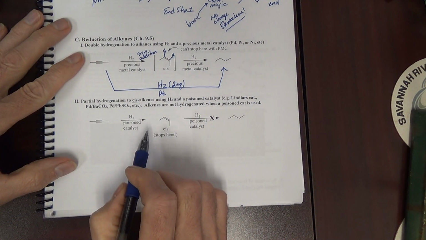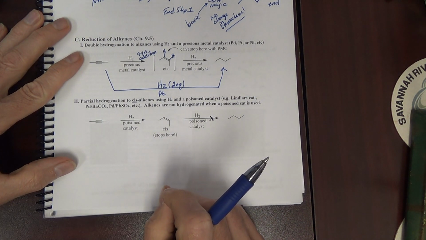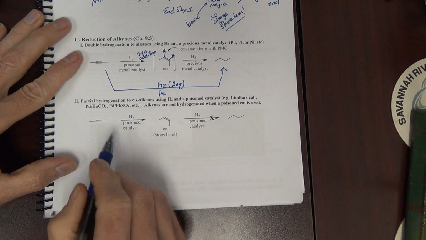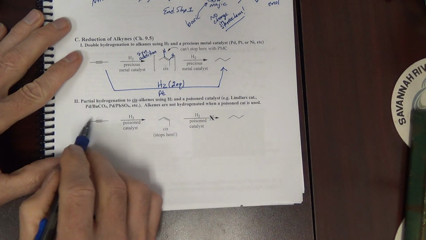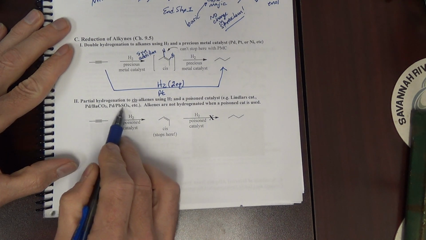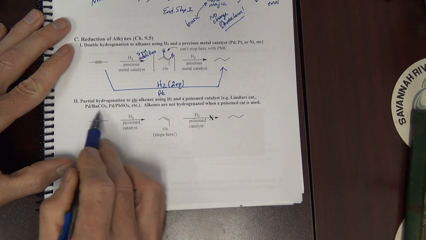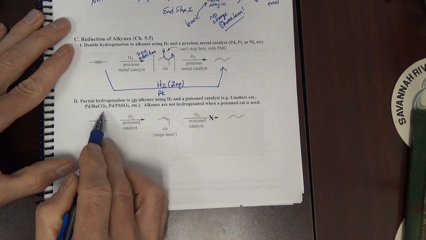Chemists tend to do lots of research, trying to develop some ingenuity, and things are developed. It turns out if you add some heavy metal salts such as barium salts or lead salts to palladium, it will sort of moderate the activity of the palladium.